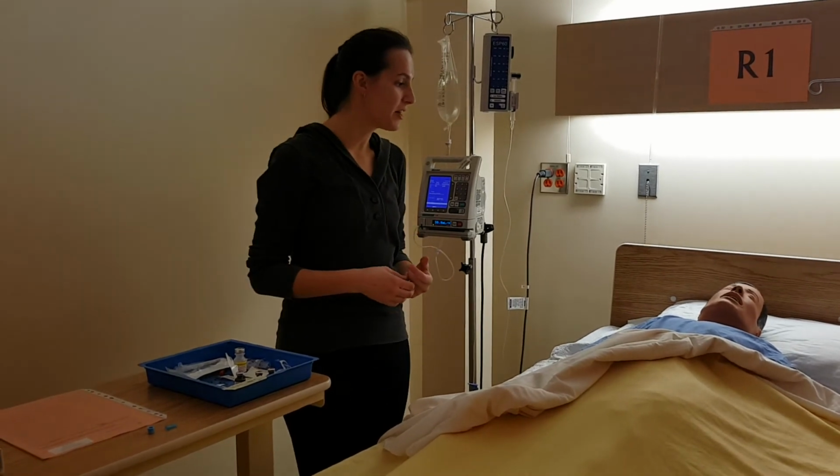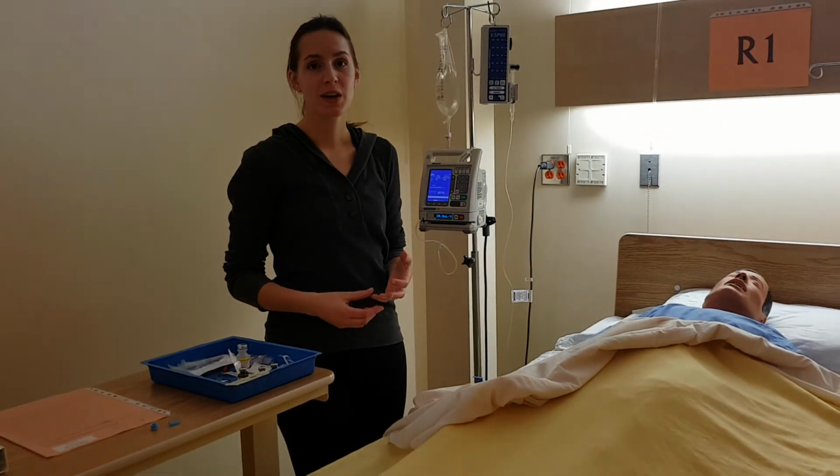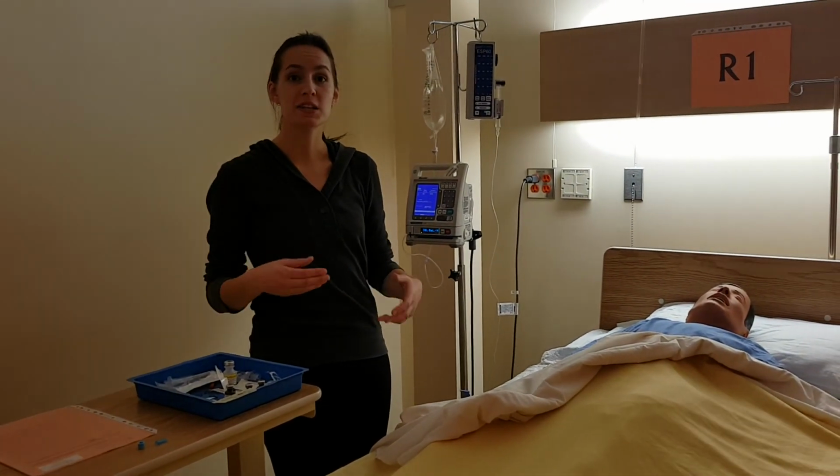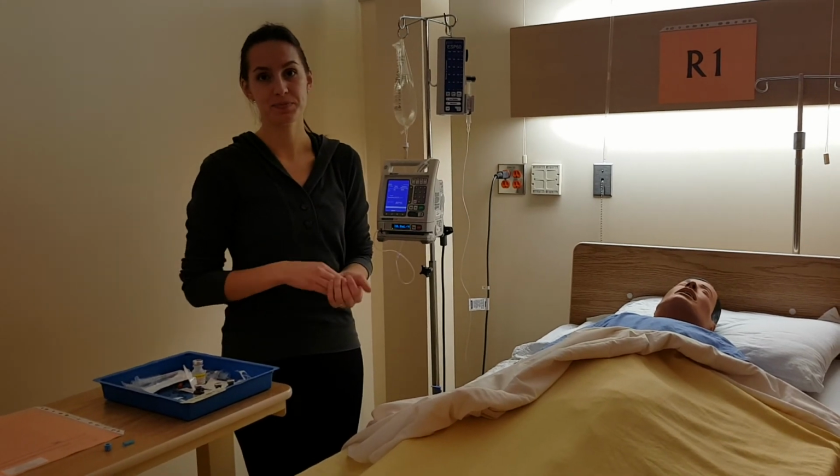And I will continue to monitor for improvement of my patient's symptoms by looking at their lab values, doing vital signs. I would do vital signs before I give this medication as well as after this medication.